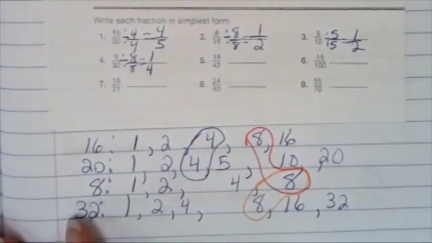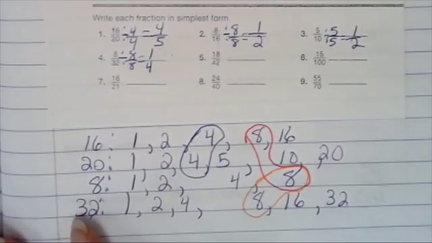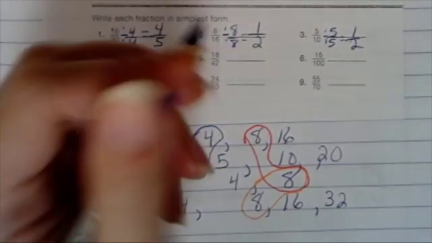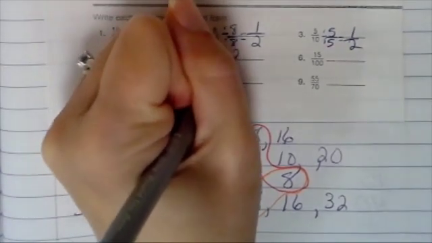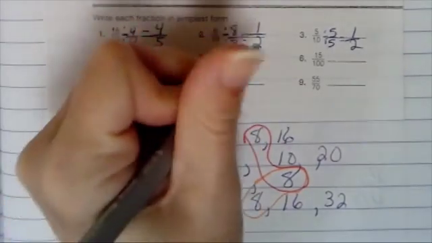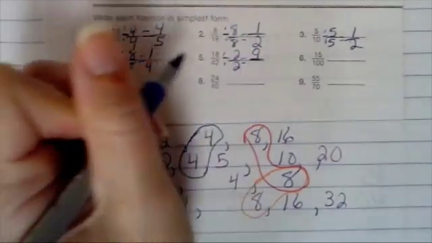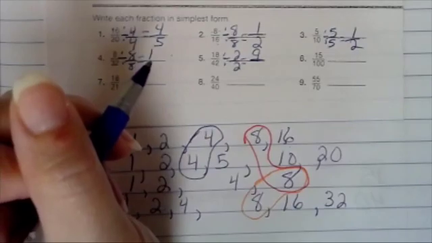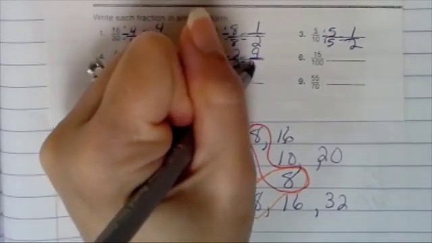So 18/42. I see that they're both divisible by 2 because they're both even. So I'm going to divide them both by 2. 18 divided by 2 is 9. 42 divided by 2 is 21.